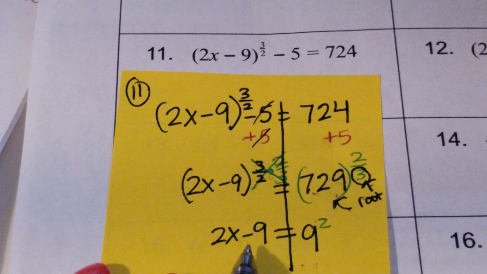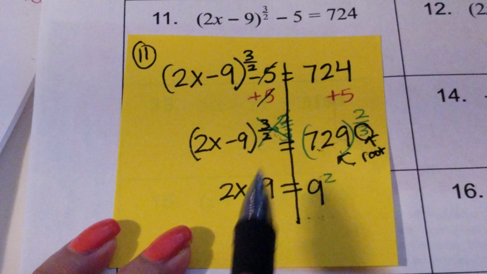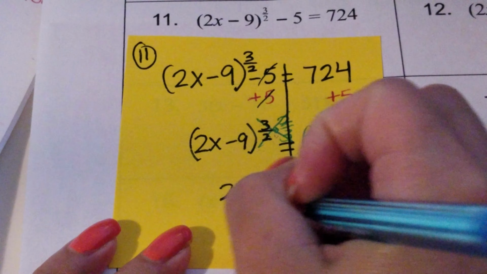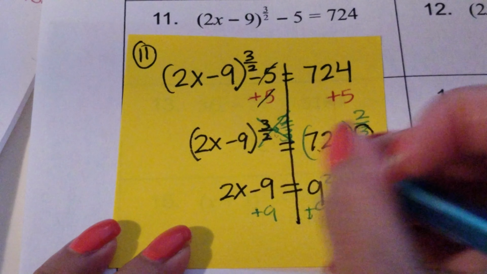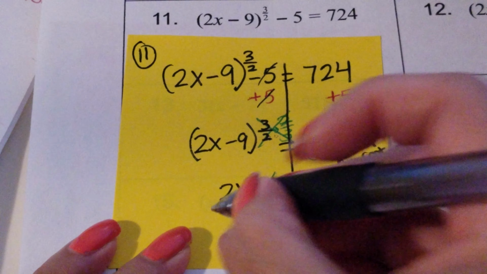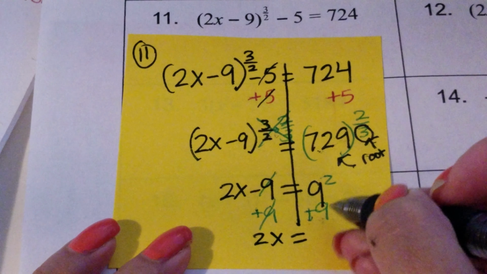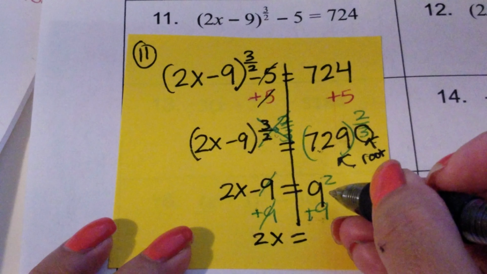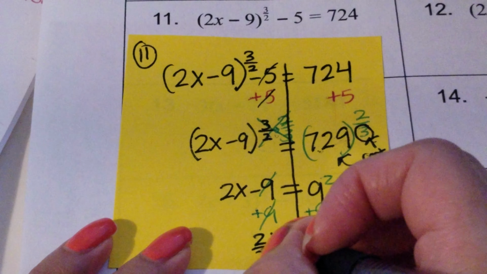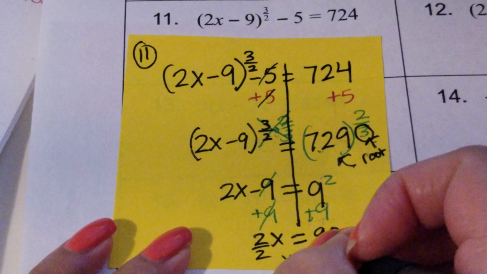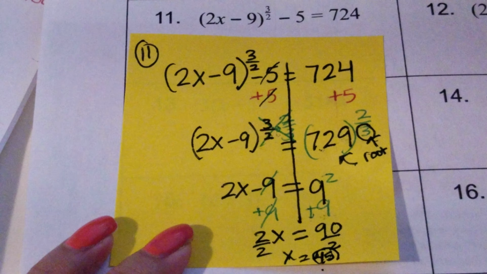Okay, so now what do we do next here? First we add 9 on both sides. Okay, so the 9 cancels out. You get 2x equals, what is 9 squared plus 9? 9 squared is what? 81. 81 plus 9 is exactly 90. Okay, so divided by 2, x equals what? 45, right? 45.